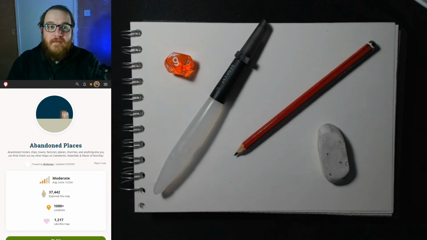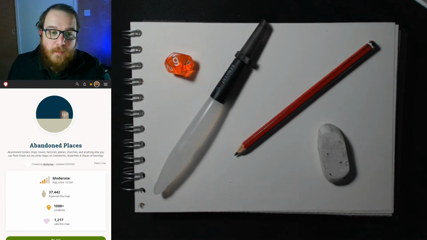Hello internet, and welcome back for some more GeoSketchr. We are here today and we are going to be exploring and drawing abandoned places.